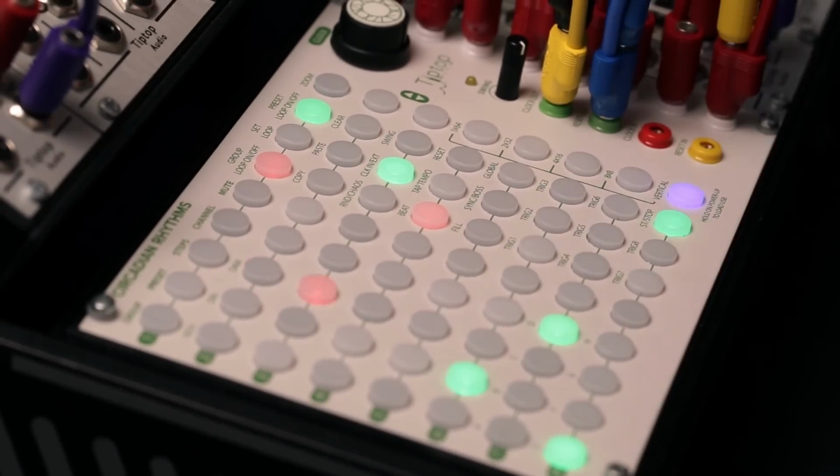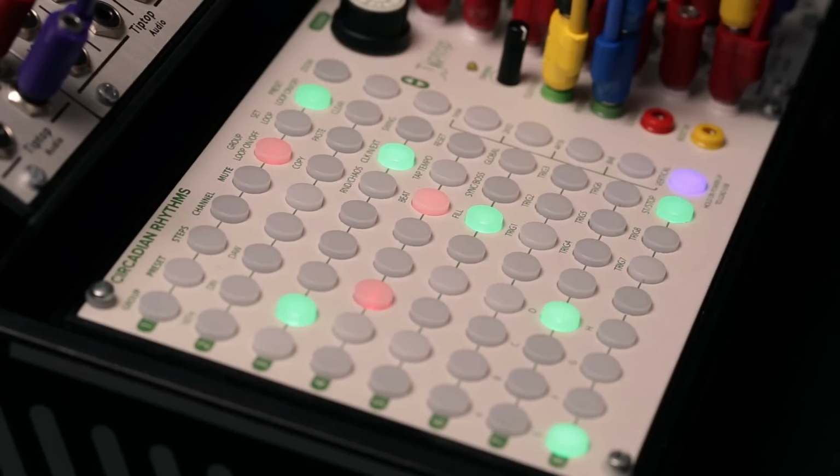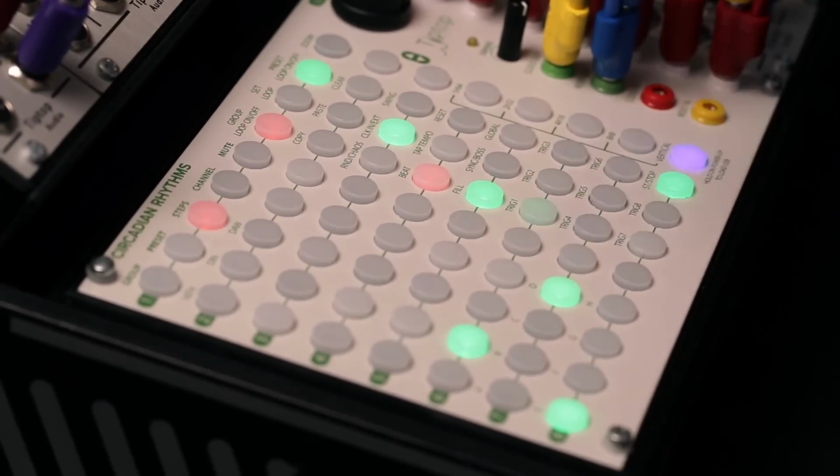Another nice thing is you've got a fill function, so I can hold the fill down, and this turns the triggers into fill functions, so I can do things like this.